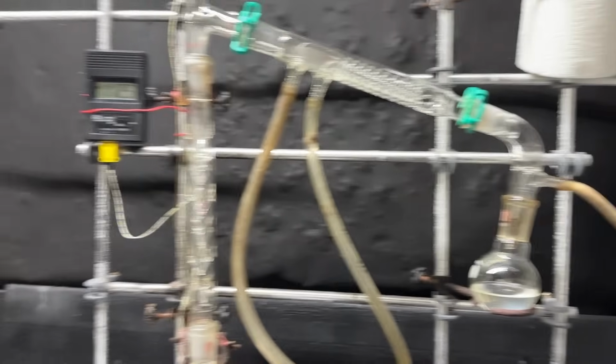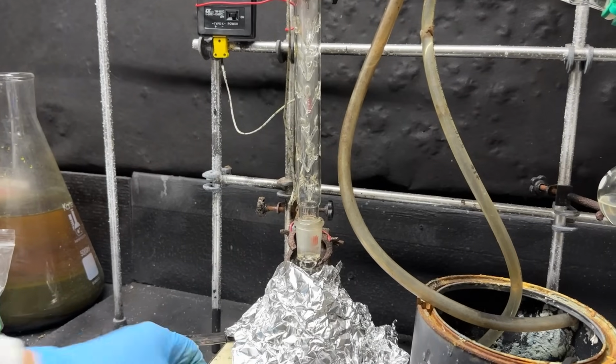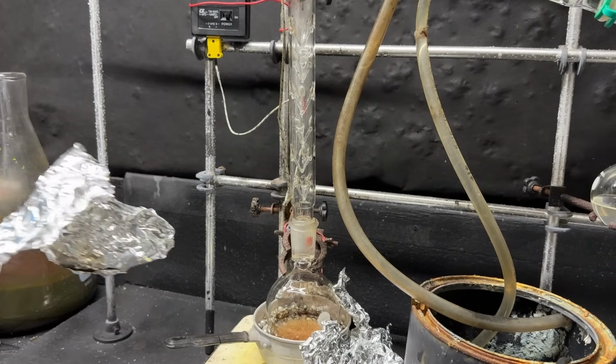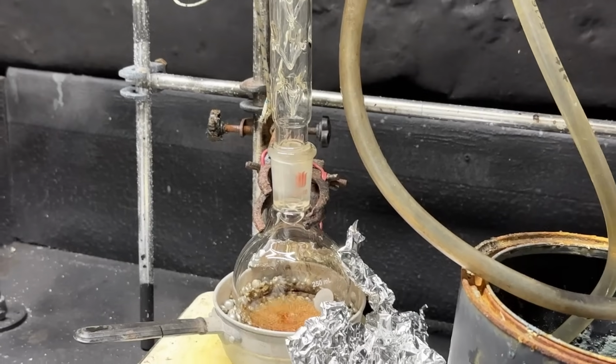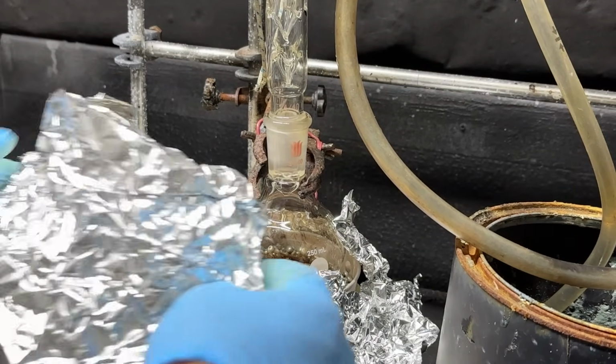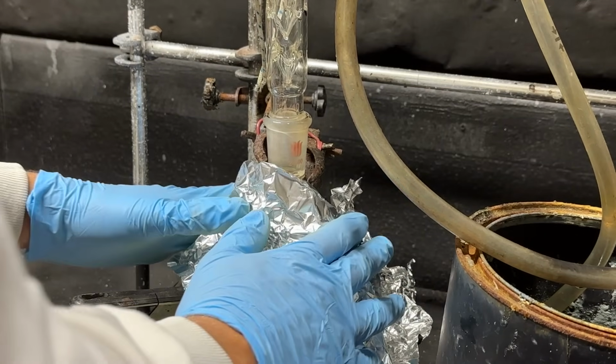Okay, looks like our toluene is slowing down quite considerably. That means what's going to be in there is our isovaleric acid, and yep, there it is. So now we just got to distill it over. Hopefully there's enough of it so it can climb the column.